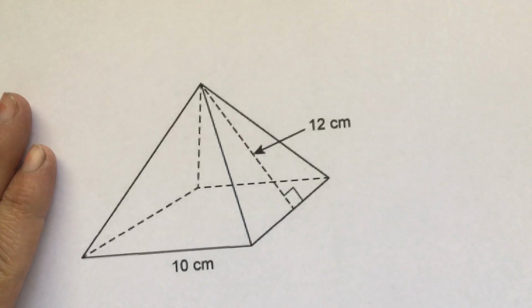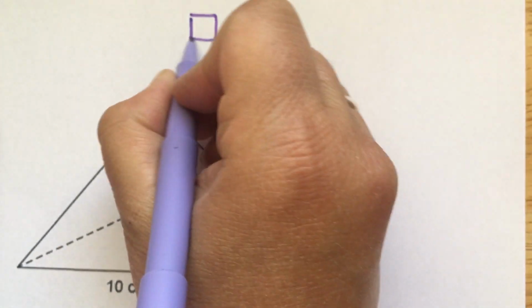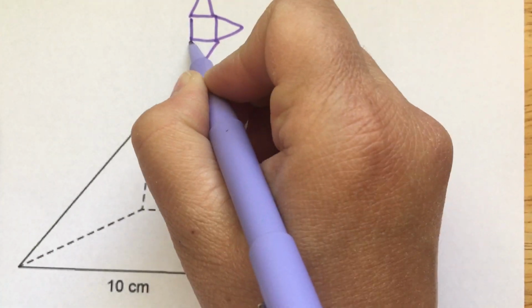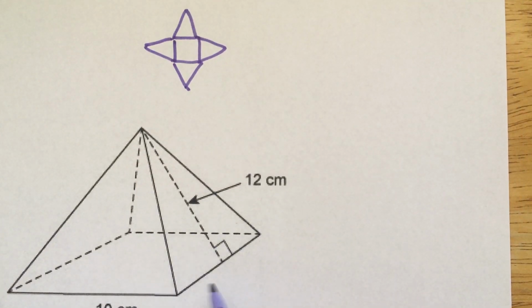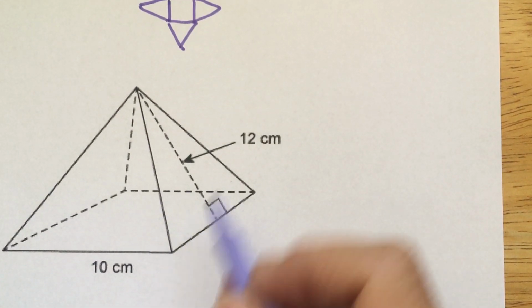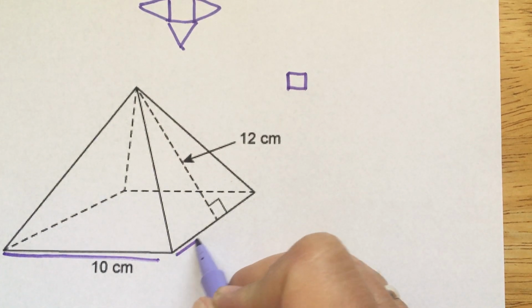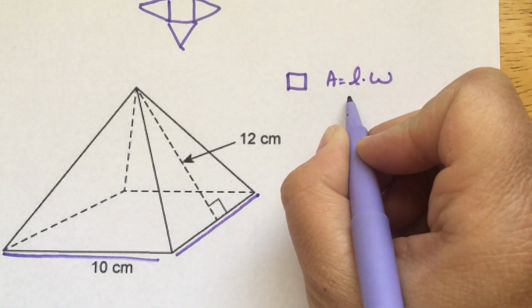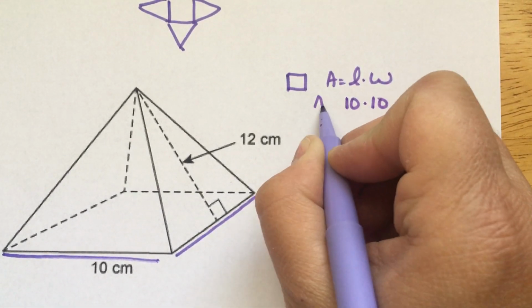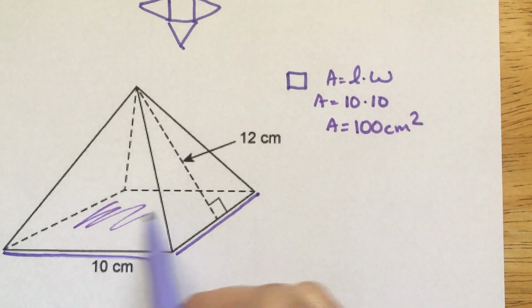So here's a third example, again, not opened up to a net for you, but you have to remember that you can open it for yourself. It's a square in the middle and triangles on every single side, okay? So you can open it up for yourself in order to plug in the numbers if you need to or want to. I think of it again as shapes. I'm going to find the bottom shape, which I know is a square because it is a square pyramid. So if this side is 10, this side has to be 10. So area is equal to the length times the width, right? Plug in my numbers, 10 times 10. So my area is going to be 100 centimeters squared. That's just for this base here on the bottom.